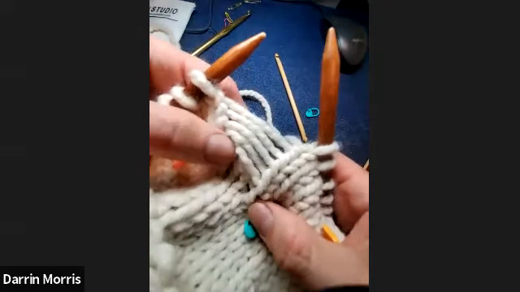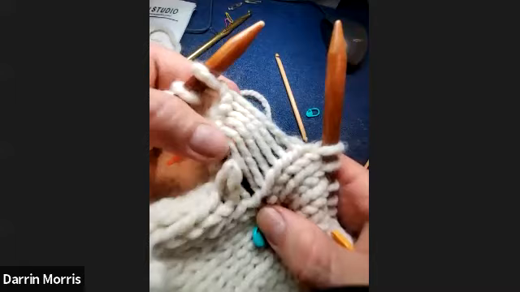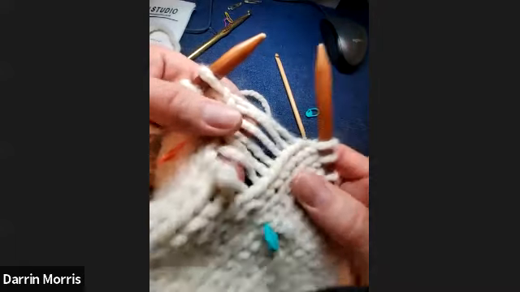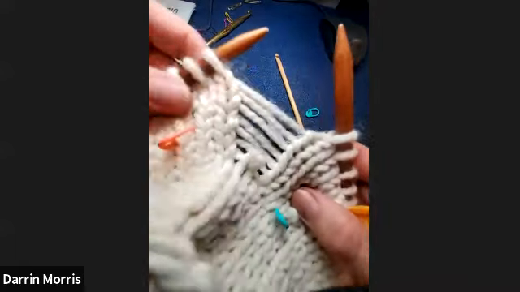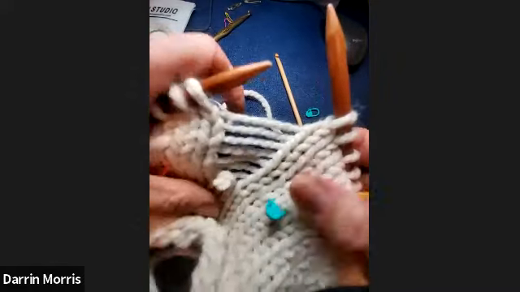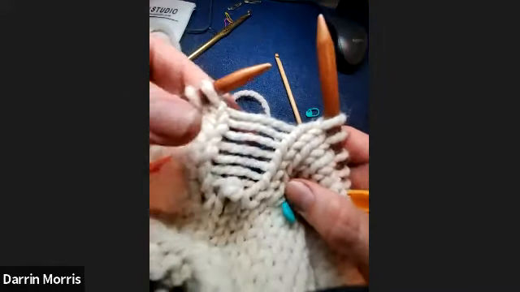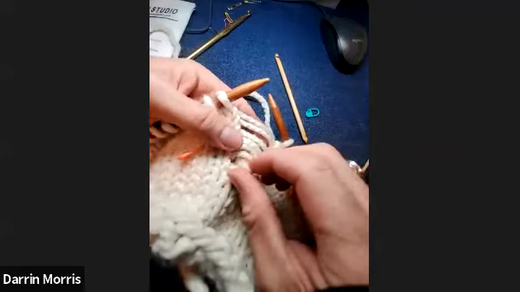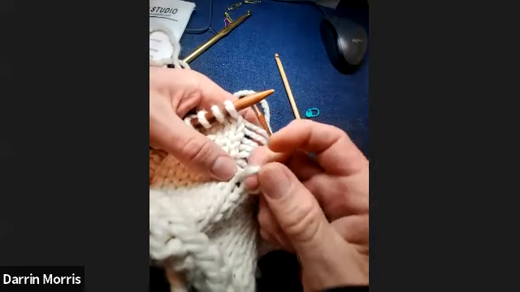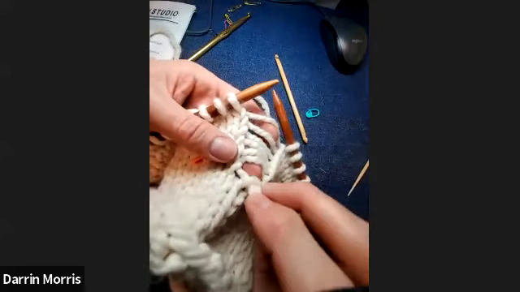Make sure you go clear down and take the mistake out, maybe go one stitch below. And now that really looks like a mess. That's not going to make anyone happy, is it? So how we fix that is you want to make sure you identify the loop that's on the very bottom.